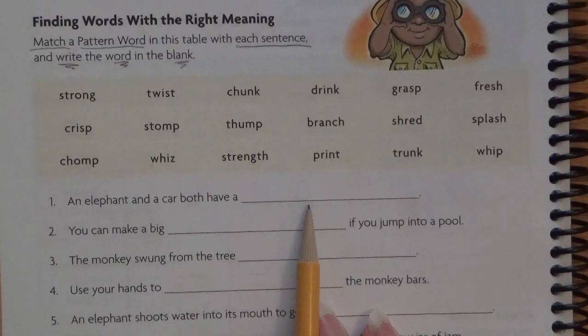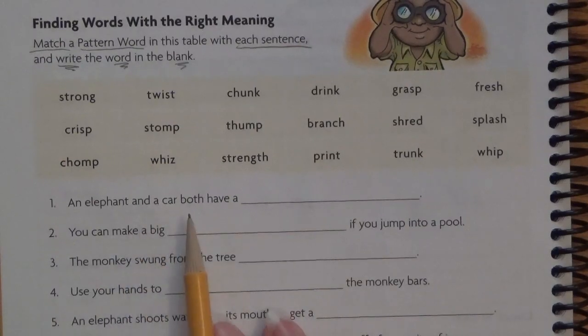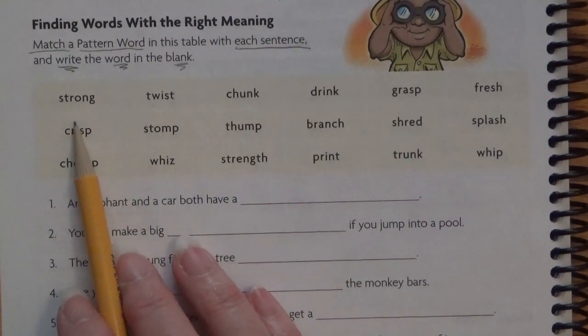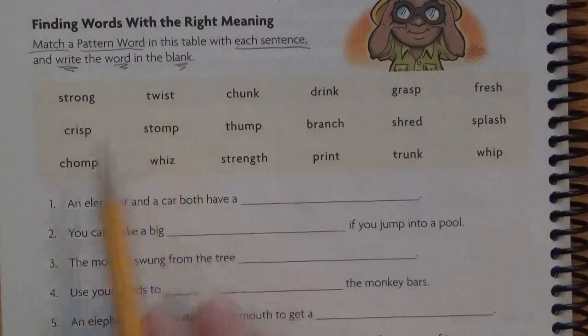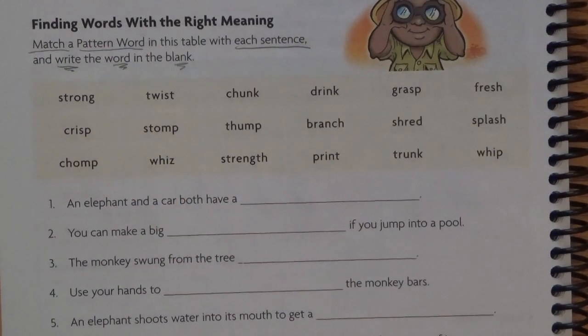Trying to guess here. Elephants have ears. No, cars don't have ears. All right, maybe I need to look at my words. Elephants and cars both have a strong, that doesn't make any sense. Both have a twist. Both have a chunk. No, both have a drink. No, elephants drink, cars don't. I can go through that, or I can think. What do elephants and cars both have?